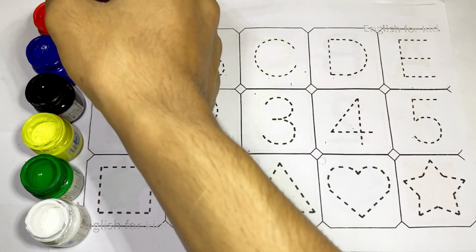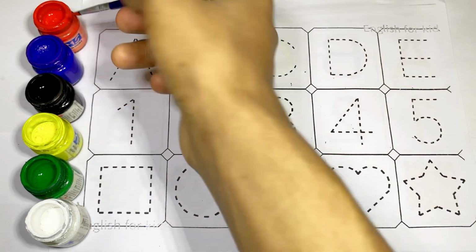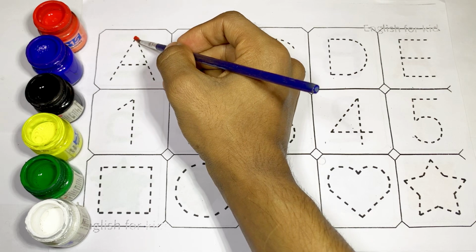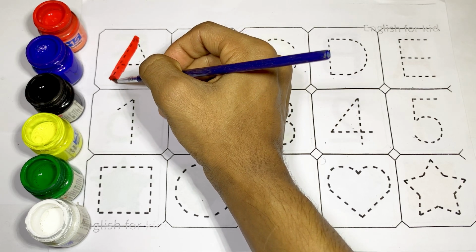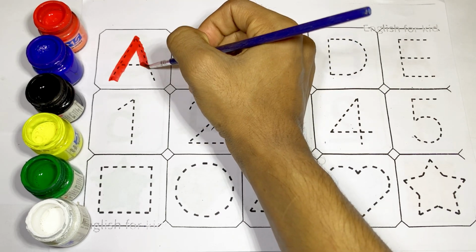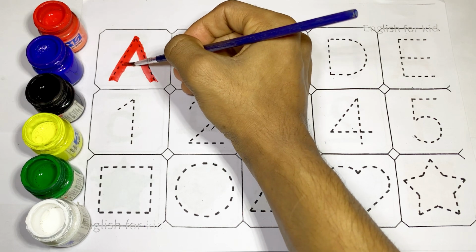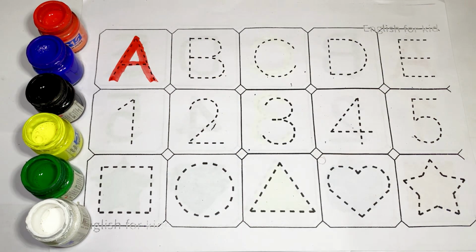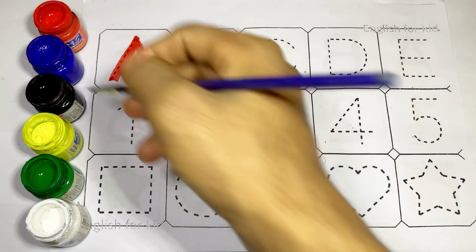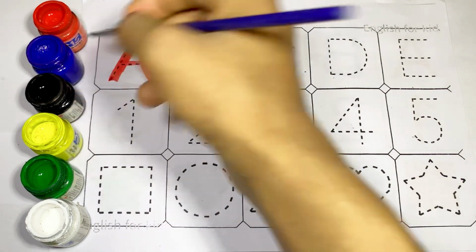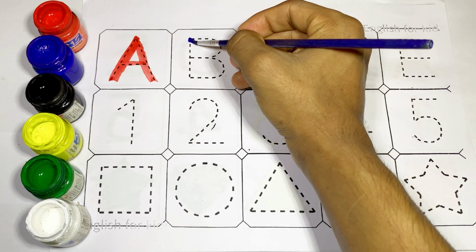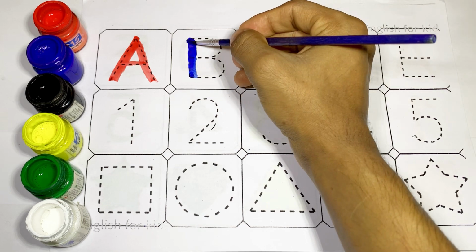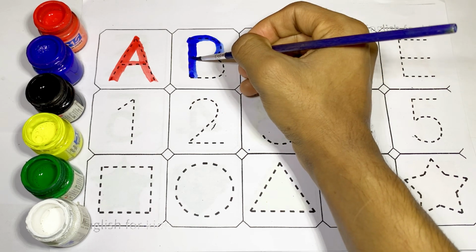Kids, first draw A. A for apple, A for aeroplane, and use red color. Kids, now draw B. B for ball, B for bat, and use blue color. The alphabets of B.